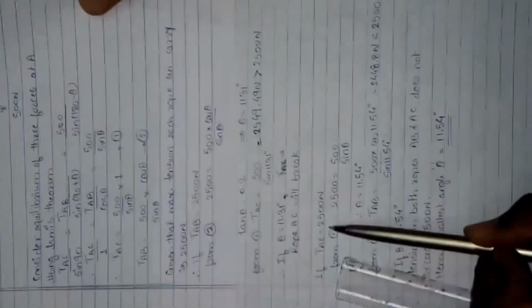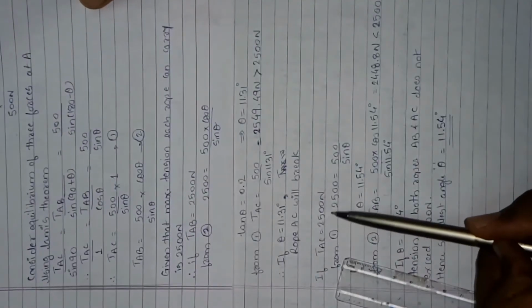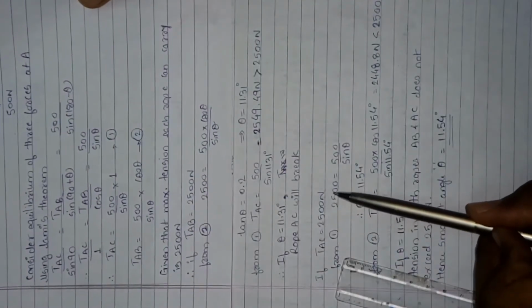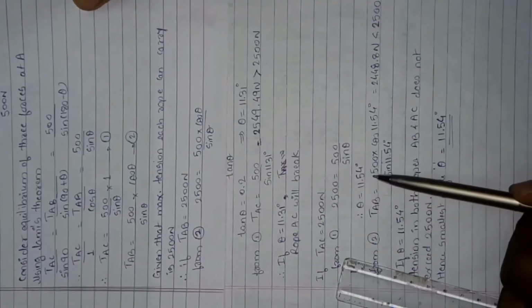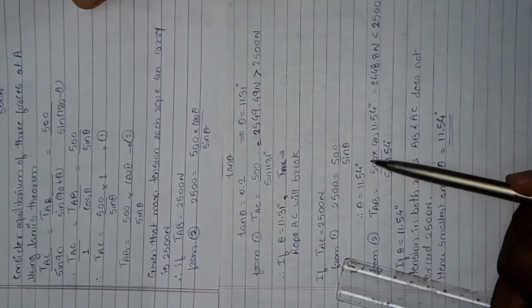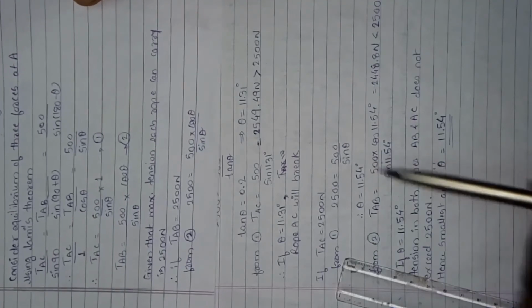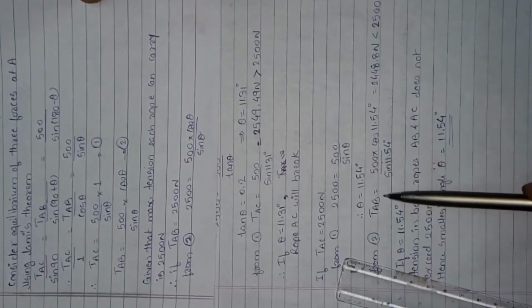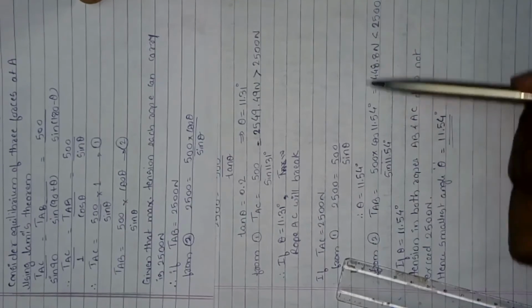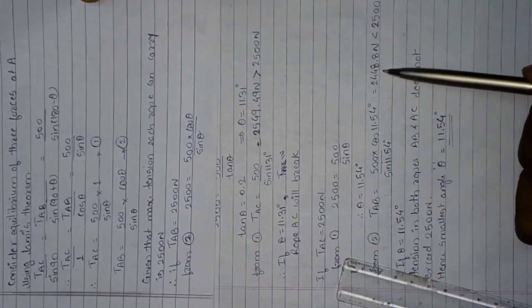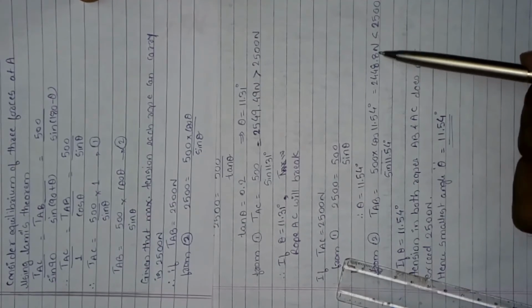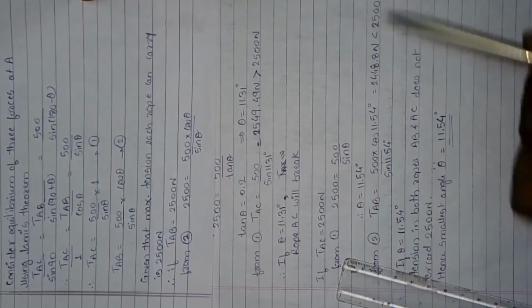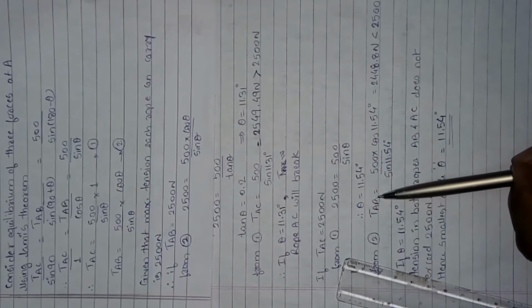In the second case, we assume the tension in TAC equals 2500. We use equation 1 to get the value of theta, which comes to be 11.54 degrees. We'll put this in equation 2 to find the tension TAB. It has come to be 2448.8 Newton, which is less than 2500 Newton, which means TAB is not going to break.